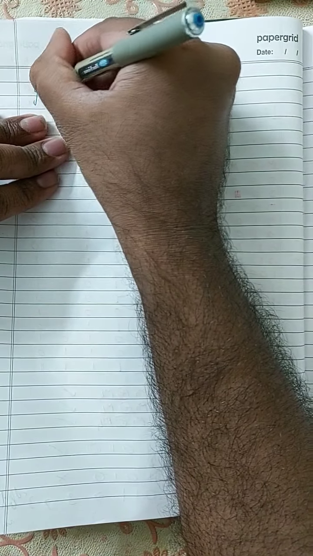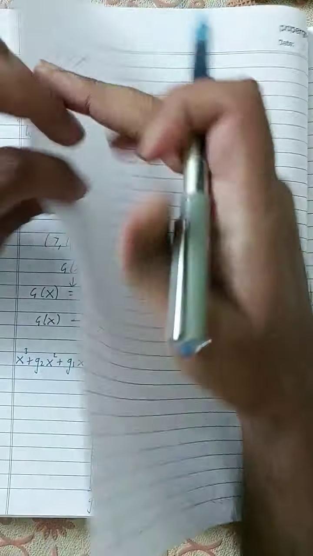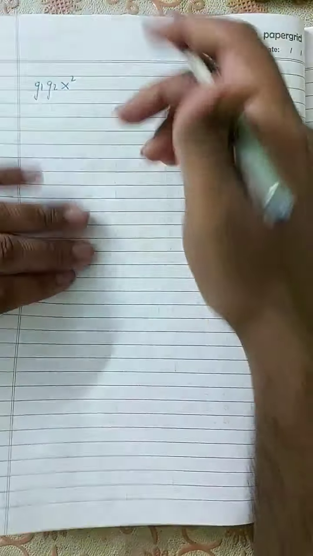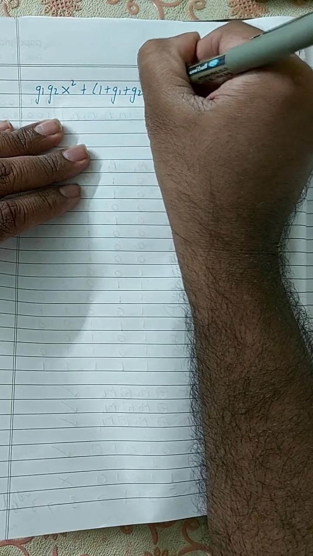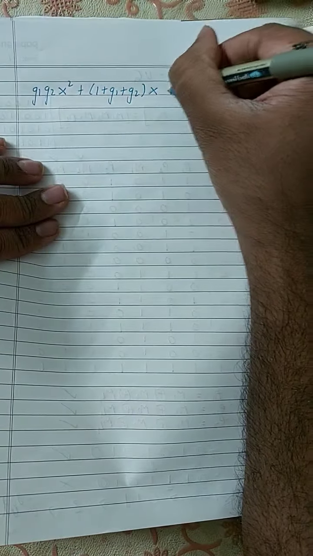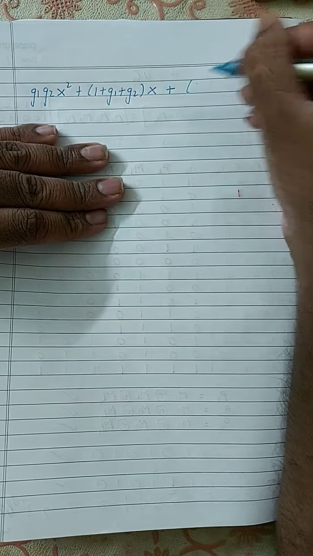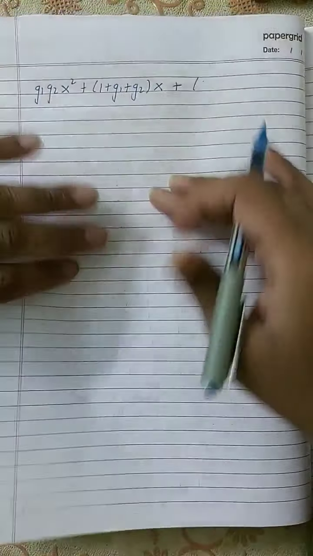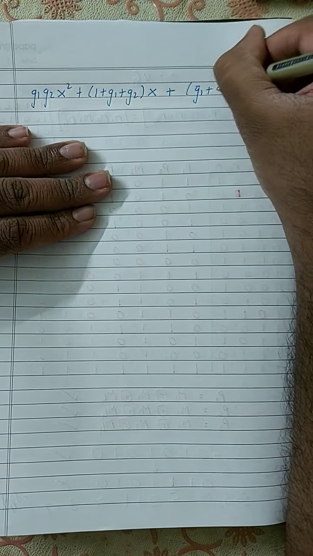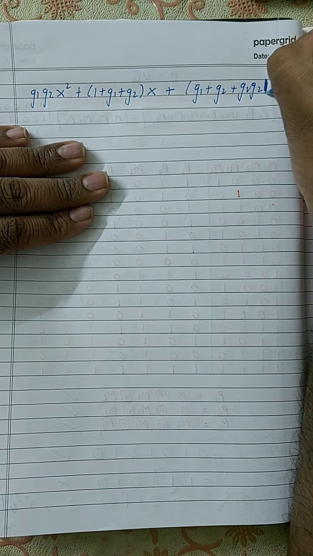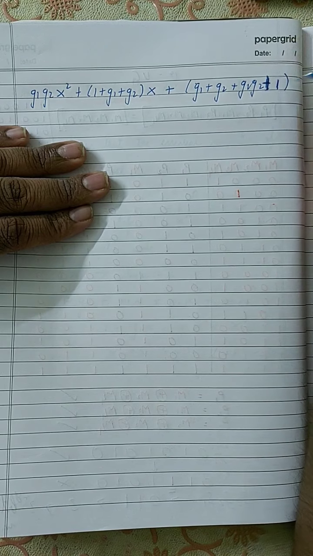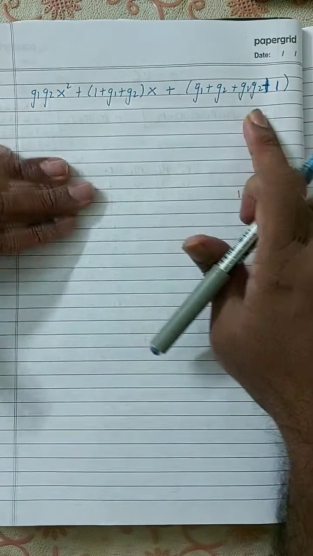So the remainder is, let me write it again: G1 G2 x square plus (1 plus G1 plus G2) x plus, and the remaining will be G1 plus G2 plus G1 G2 plus 1, sorry, I forgot that, plus 1. This is the remainder polynomial.